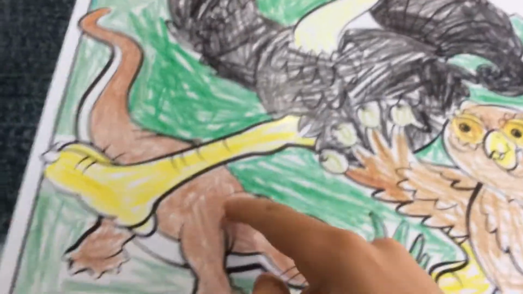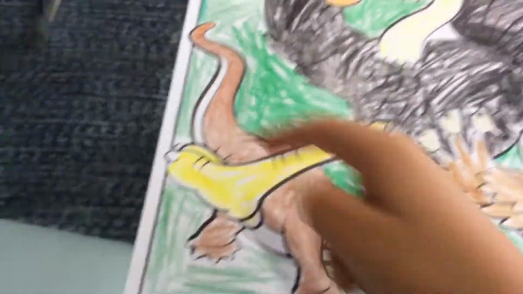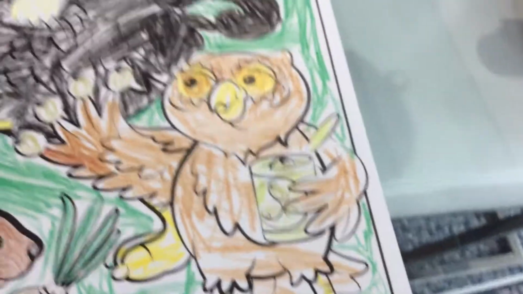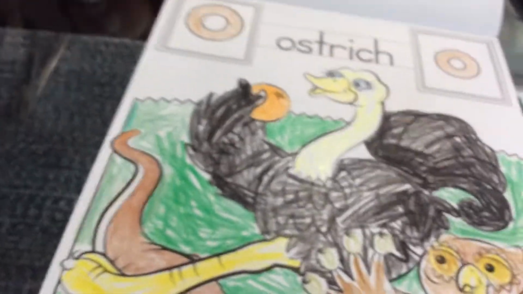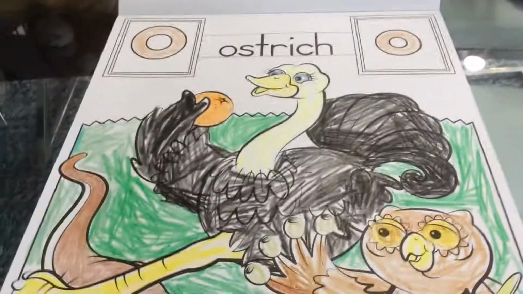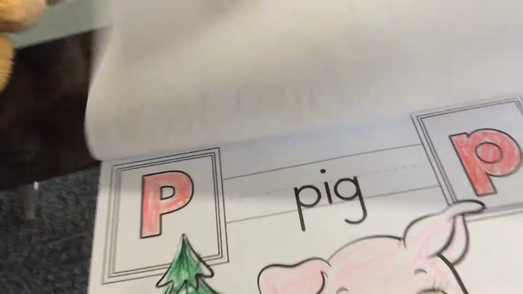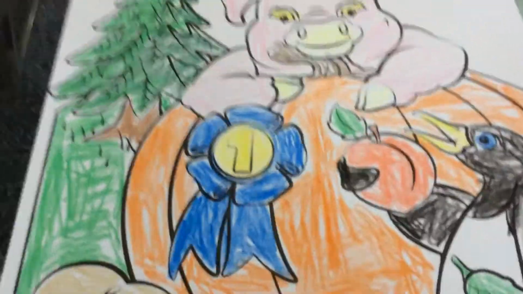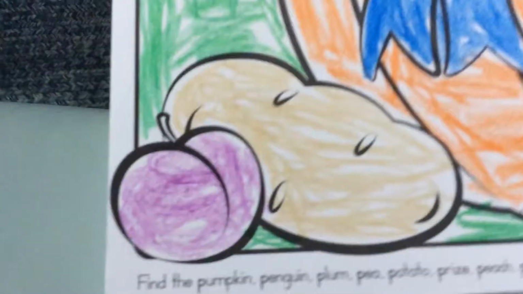That's the otter right there. And I colored it a little bit of some white for the underbelly. That's the onion. The owl holding the olives. And that's the orange. All right, letter P. P is for pig. Looks like the pig is holding a huge pumpkin and there's something on it. Let's see what we need to find.